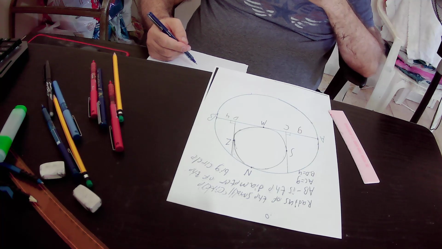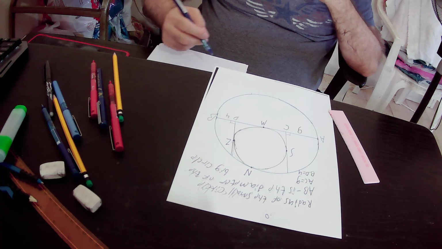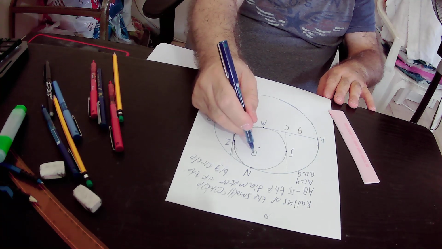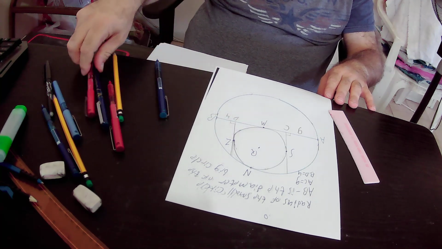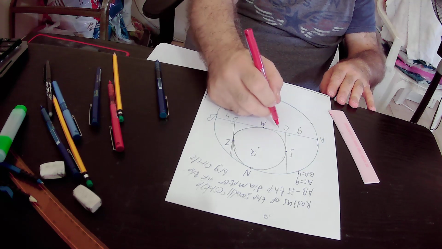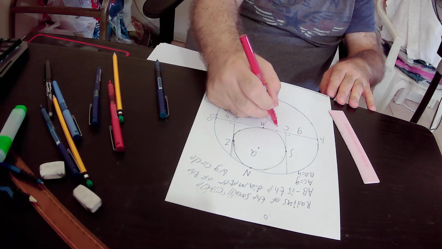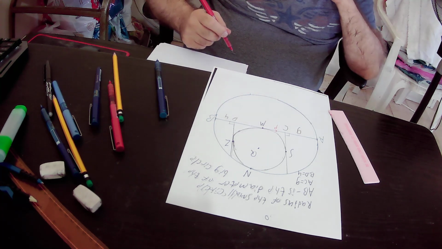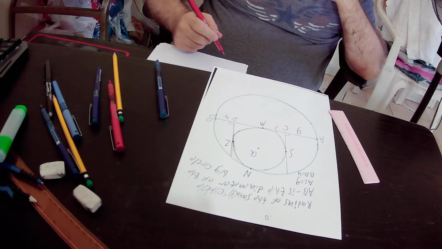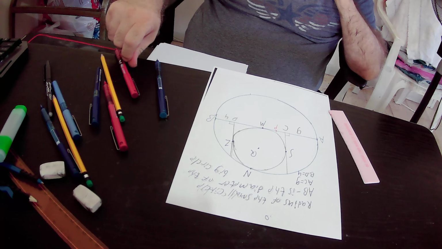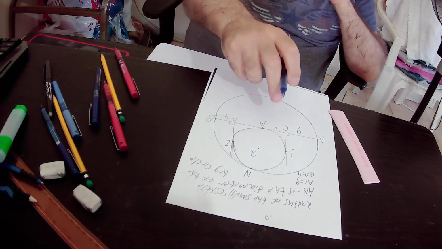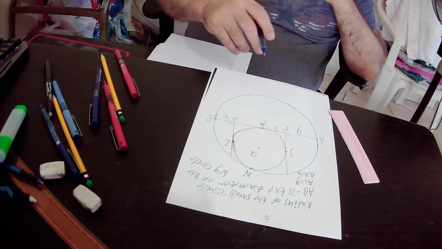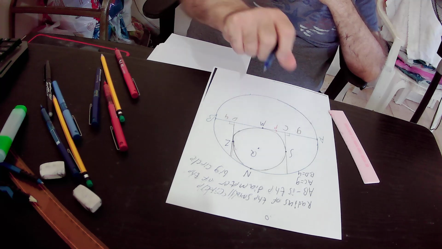We will also define the center of the small circle as point Q. Again, point Q is the center of the small circle, and we will define the center of the big circle as point P. Point P is the center of the big circle, and we will define small r as the radius of the small circle, and we will define capital R as the radius of the big circle.